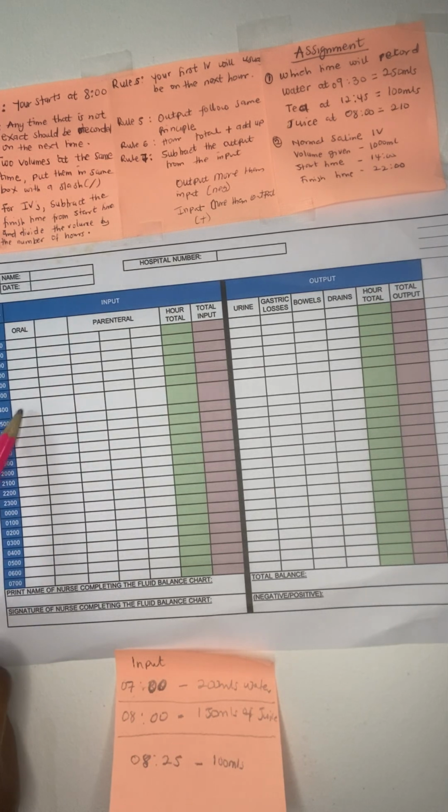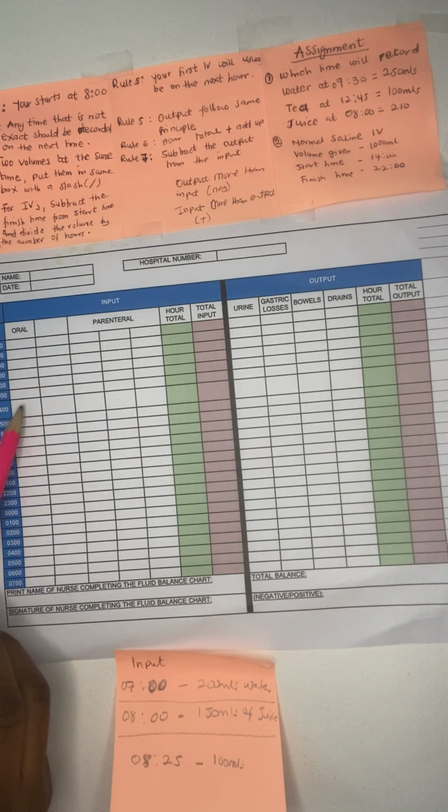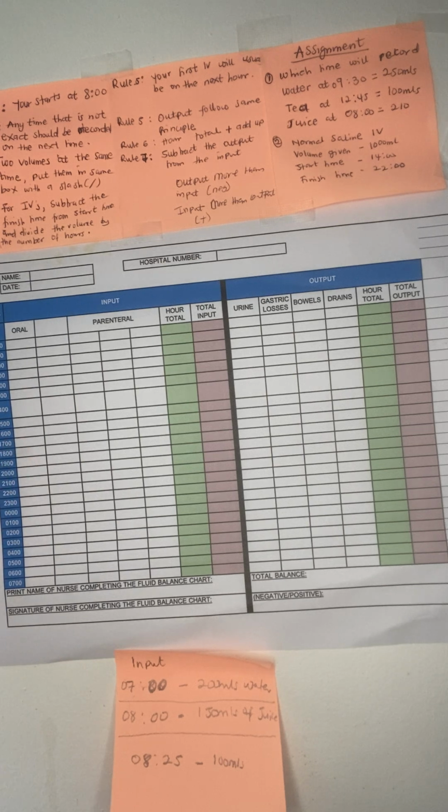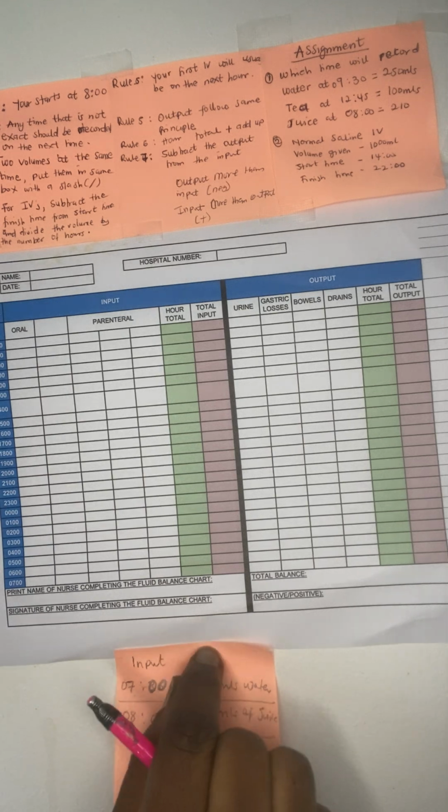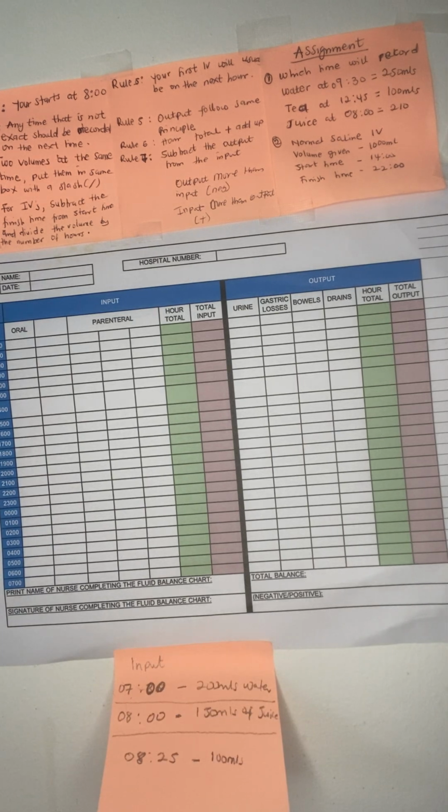Assuming the patient took some juice around say 14:52. Let's say you took 50 mils of juice at 14:52. Because it's not exactly 1400, that 50 mils of juice, where will I put it? I'll put it on 1500. Put that volume in 1500. Please get this rule down in your memory because they can easily trick you with that. I hope you understand it.